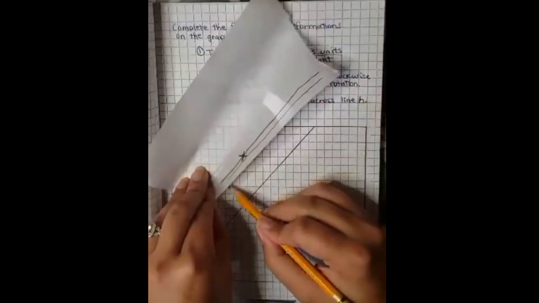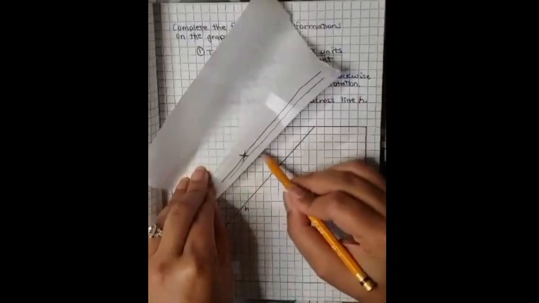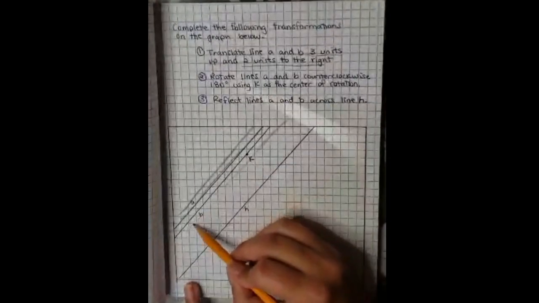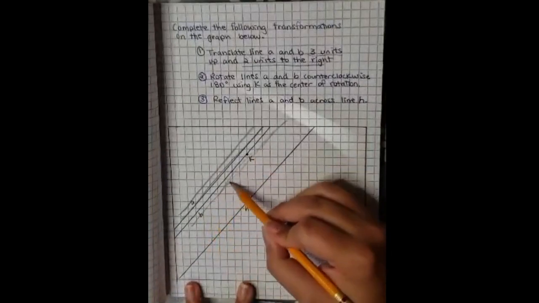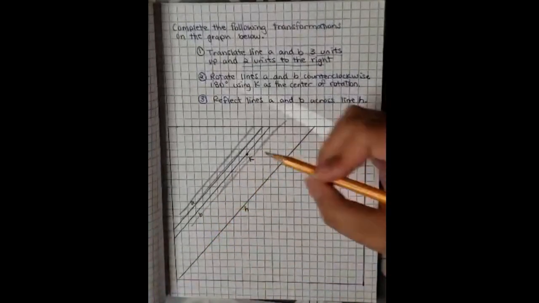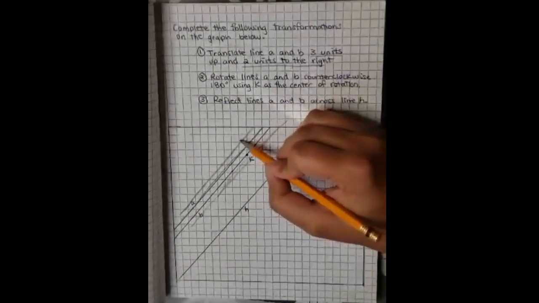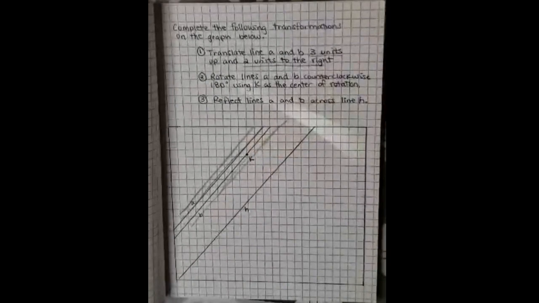So my new line, we can go all the way down. And if you guys notice, again, the distances are the same for each one because they are parallel.